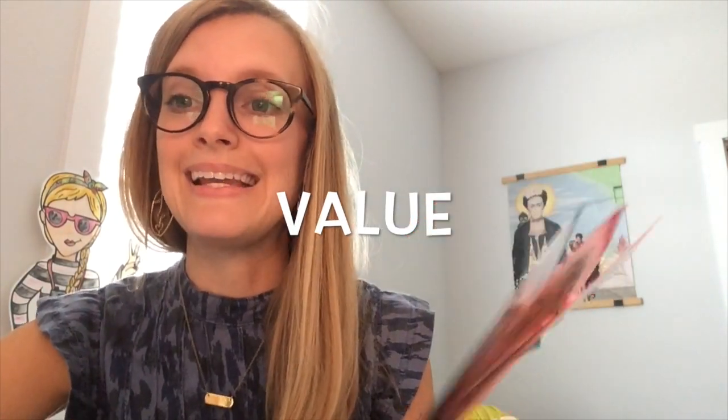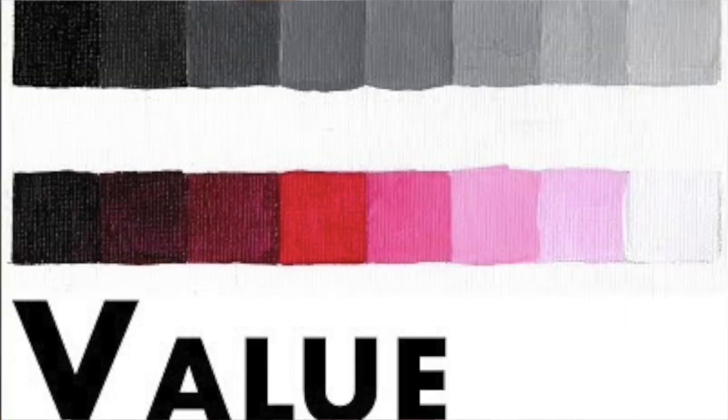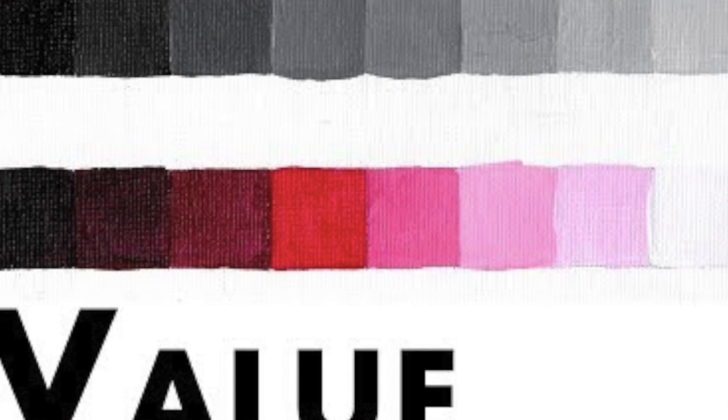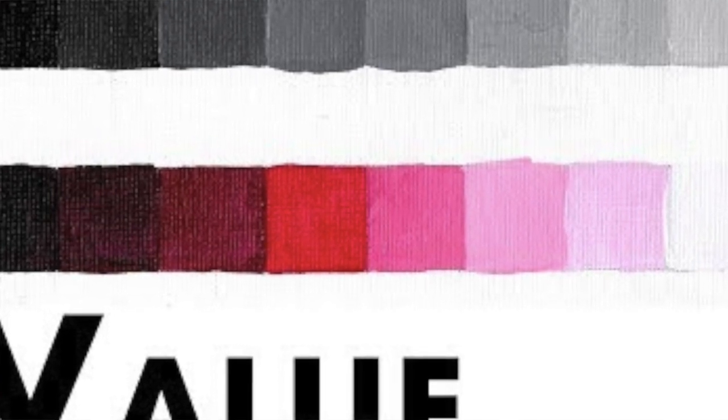We also talk about value. Value is the lightness and the darkness of a color. You can create a value scale by shading really dark with a pencil and then lightening up. So dark to light. If we talk about tints and shades, we're talking also about value.